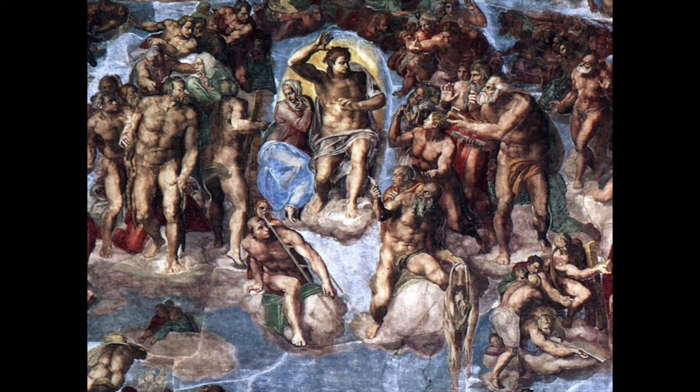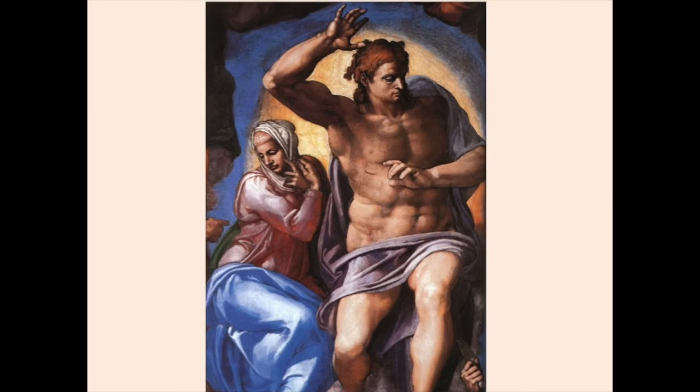And then Jesus Christ is in the center of the composition, in the upper part, of course, with a gesture of punishment. Yes, but you see the muscles of Jesus Christ, and the study of the anatomy. Well, incredible, the anatomy of all the figures in general.